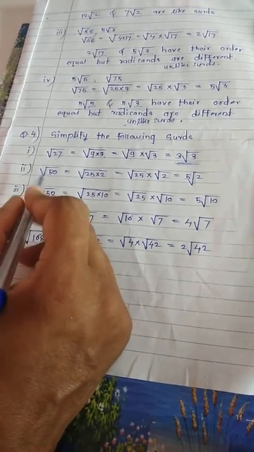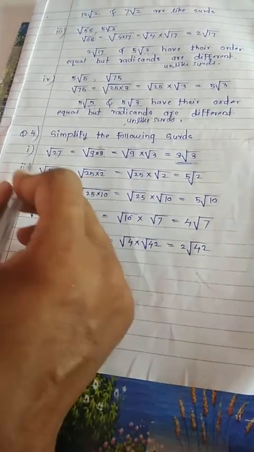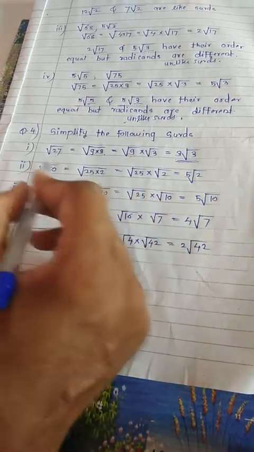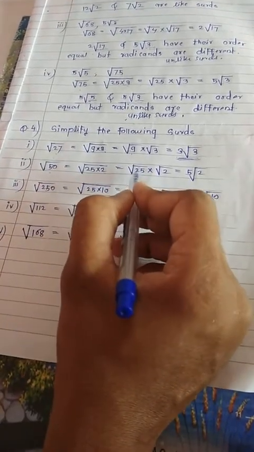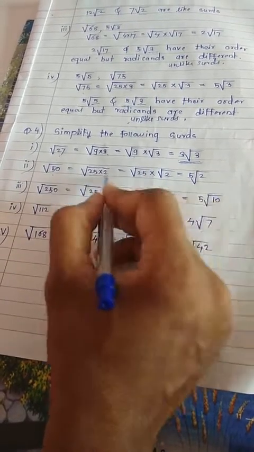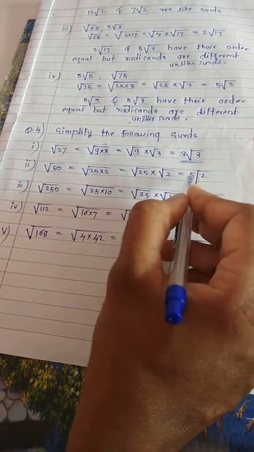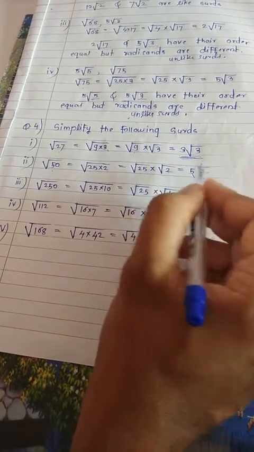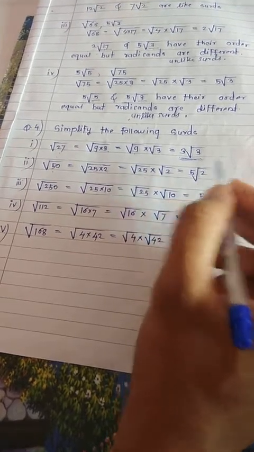Another example, square root of 50. Again we have to find the factors of 50. So square root of 25 into 2, 25 twos are 50. Okay. Again separate the square roots: square root of 25 into square root of 2. The square root of 25 is a perfect square, 5, since 5 into 5 means 25. Okay. So 5 root 2. The simplification is 5 root 2.